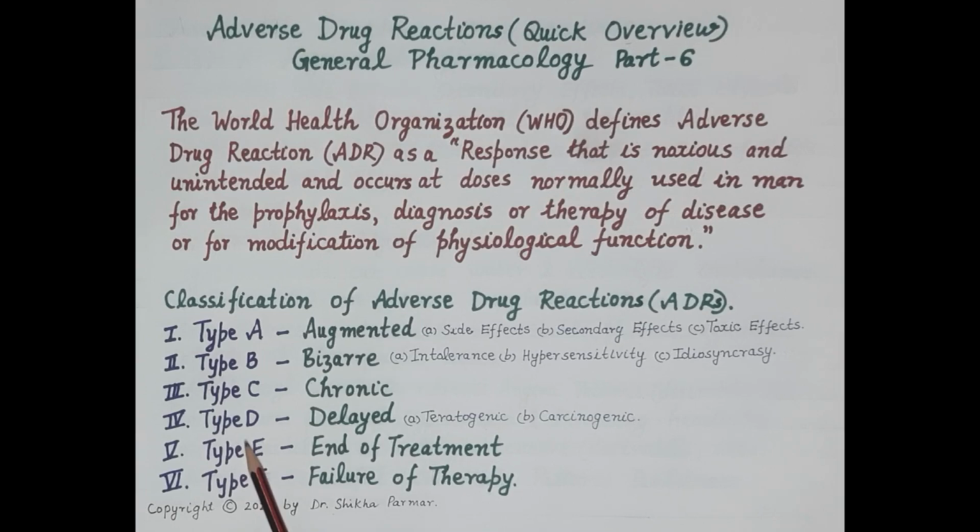Fourth type of adverse drug reactions are the type D or delayed type of adverse drug reactions. Now, these are adverse drug reactions that are usually seen years after the use of a drug or therapy. And these include teratogenic effects and carcinogenic effects.